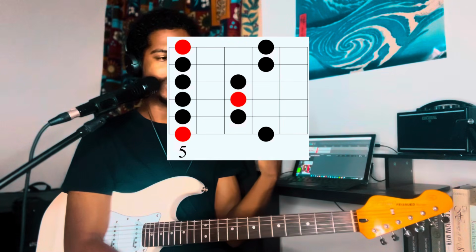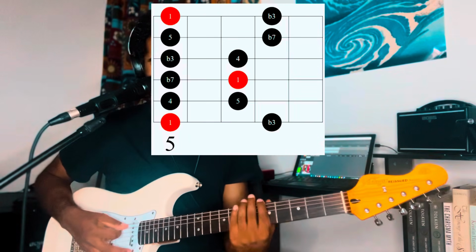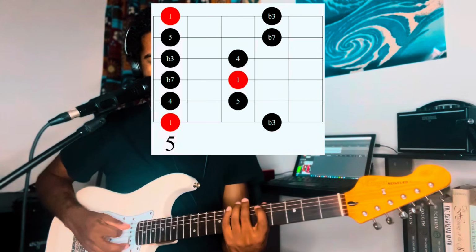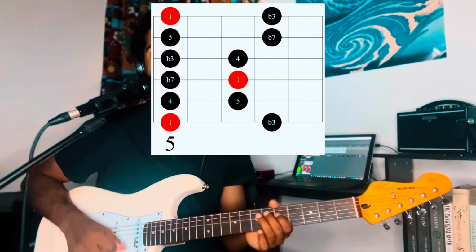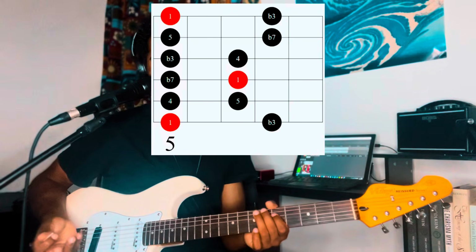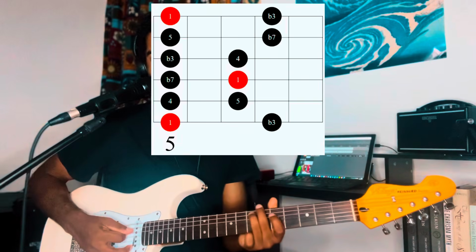So far we've got the minor pentatonic like that, but we want to see what notes build the minor pentatonic scale. Our root note is obviously A, so we'll start on the 5th fret of the low E string. And then from there, we've got a flat 3, and then a 4, and then a 5, and then a flat 7. And there's your pentatonic scale, minor pentatonic I should say. 1, flat 3, 4, 5, flat 7.